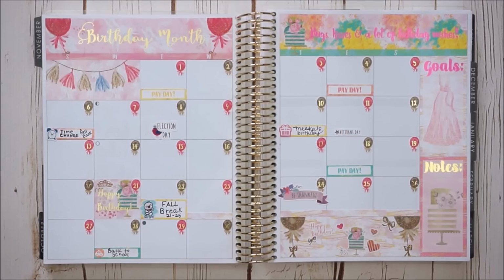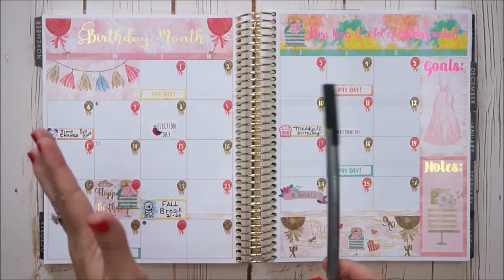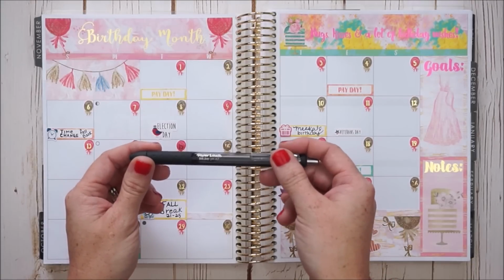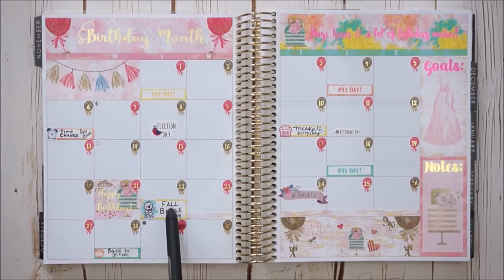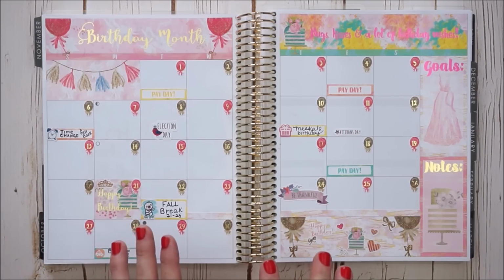Okay, so I was having some major pen troubles. My Staedtler pen is starting to dry up, or it didn't want to write today for some reason, so I had to run and grab out a Papermate Inkjoy gel pen in the 0.7, just fill up the rest of my boxes there. I am actually done pre-planning for my month.